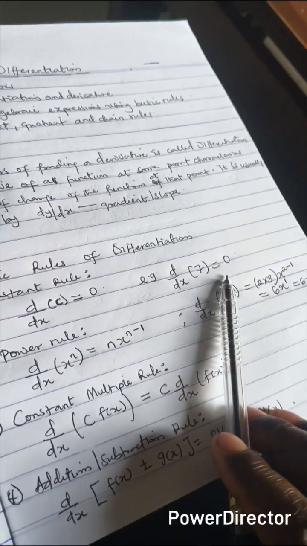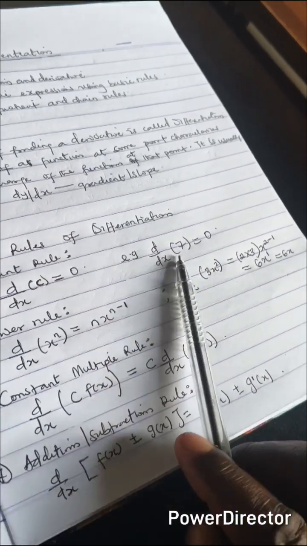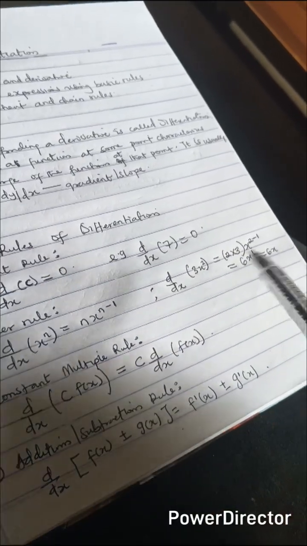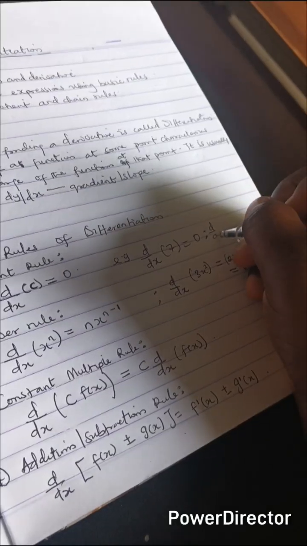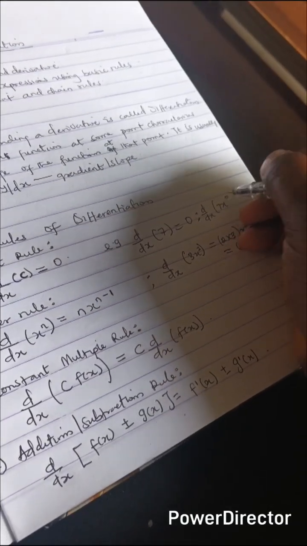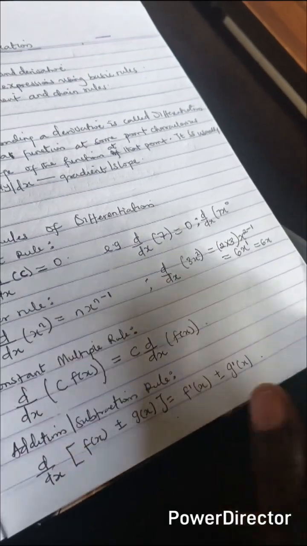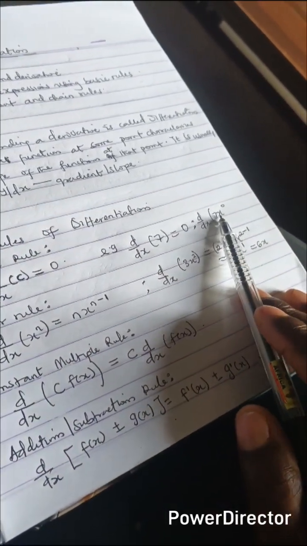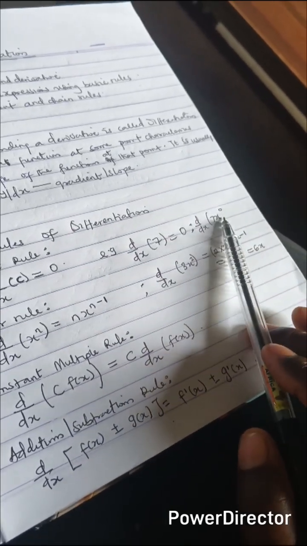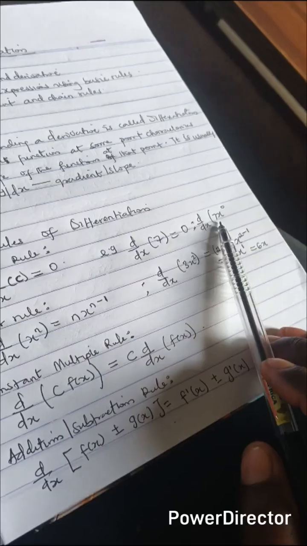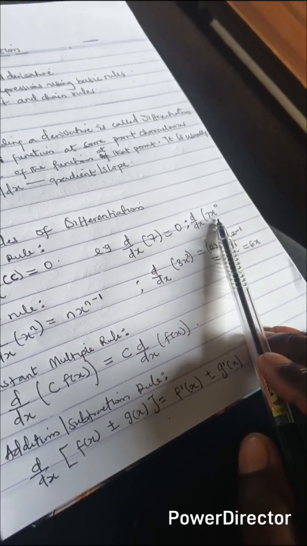You see, this power rule can be used to prove that when you take the differentiation of a constant value, it gives you 0. Remember I said this one, d/dx of 7 is equal to 0. So let me show you how this 0 was gotten. For 7 now, let's say I want to find d/dx of 7x raised to the power of 0. Do you know that 7x raised to the power of 0 is the same thing as 7? Because in your law of indices, x raised to the power of 0 is equal to 1. Anything raised to the power of 0 is equal to 1. So this means that I have not changed the originality of my question. It is still 7, but I'm writing it in a different form.